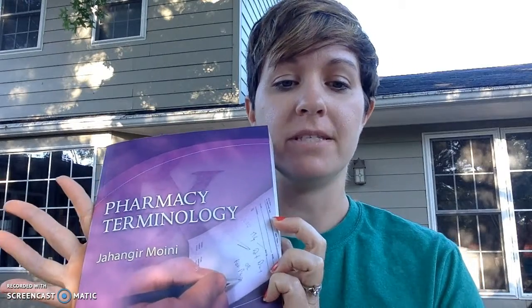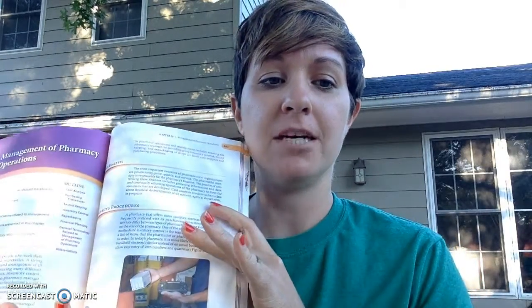PA215 week 6. This week we are learning about pharmaceutical management, and the book that I would go back and study in is this book right here, Pharmacy Terminology. It has a whole chapter on management of pharmacy operations, and so that's what I'm going to lecture out of this week so that we can really talk about pharmaceutical management.